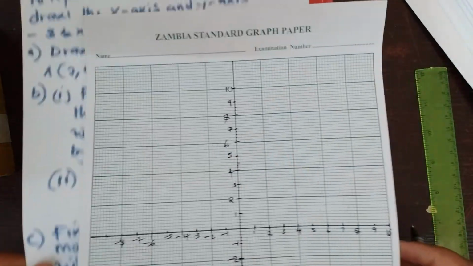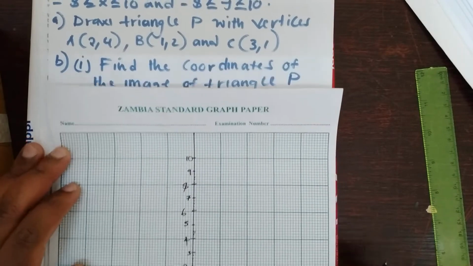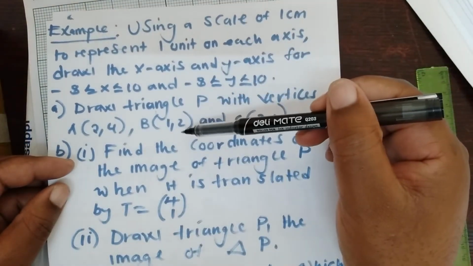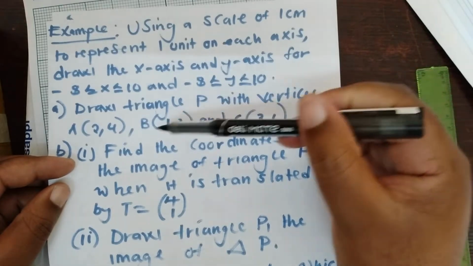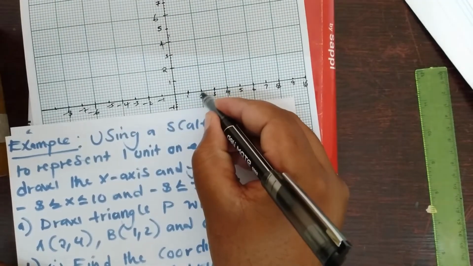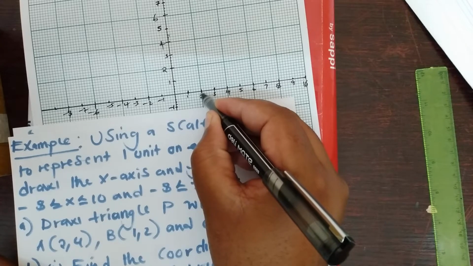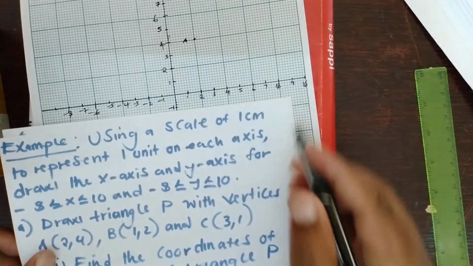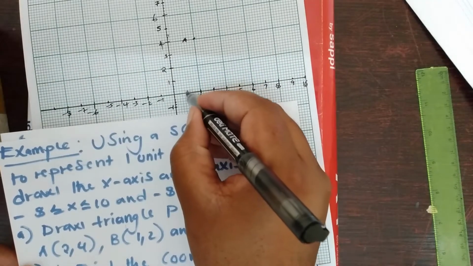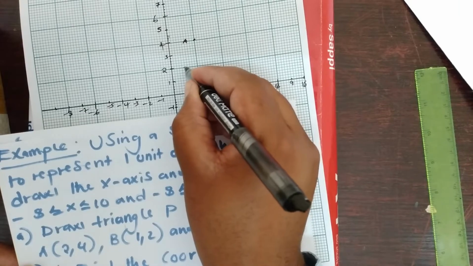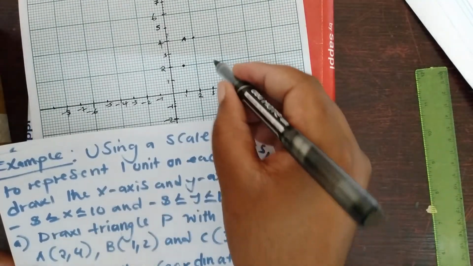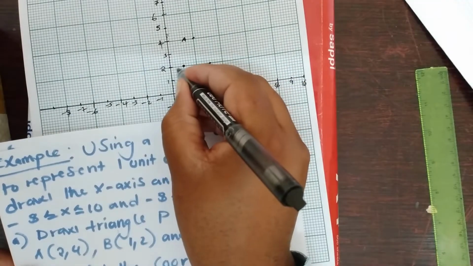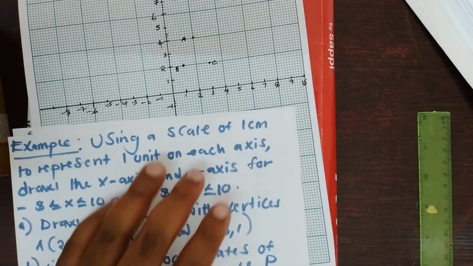So now we begin to do what they have been asked to do. The first thing is we draw triangle P with these vertices. The first one is 2, 4. So go to x-axis. X is 2. 2, 4. Here is where our A is. Then B is 1, 2. This is where your B is. C is 3, 1. 3, 1 is this one. So this is your B and this is your C. So you join.